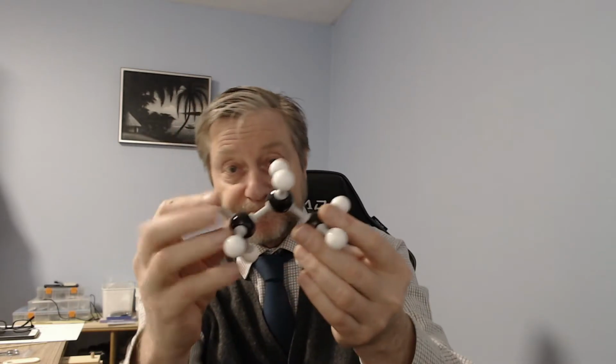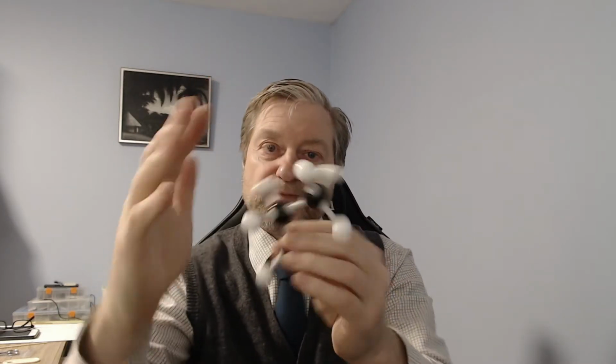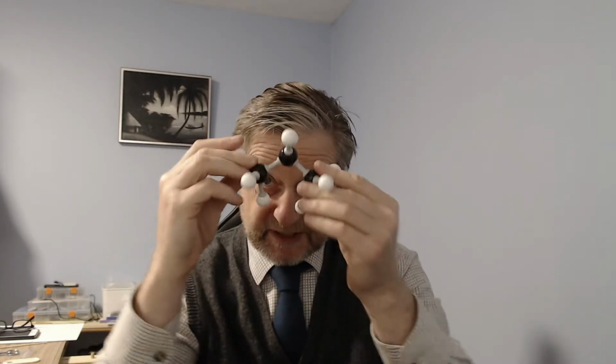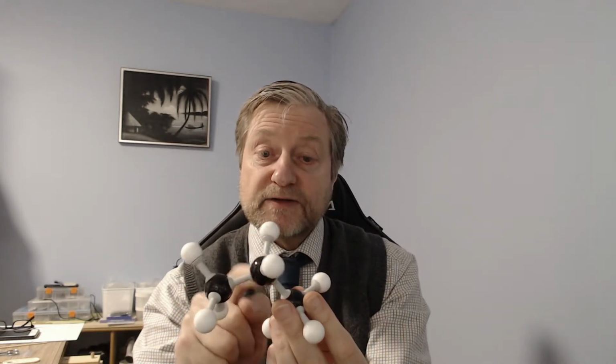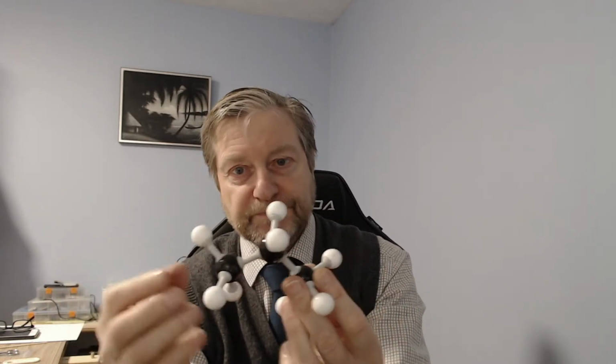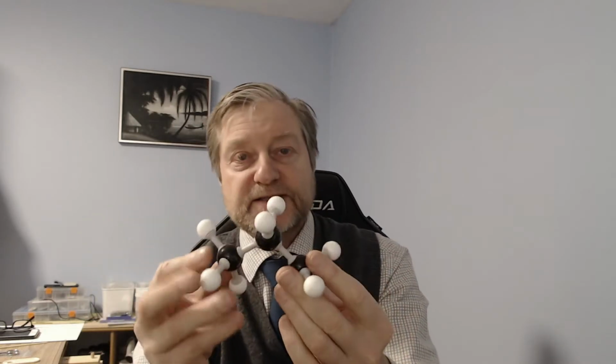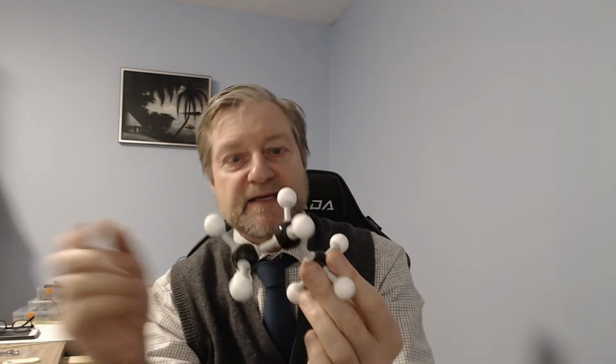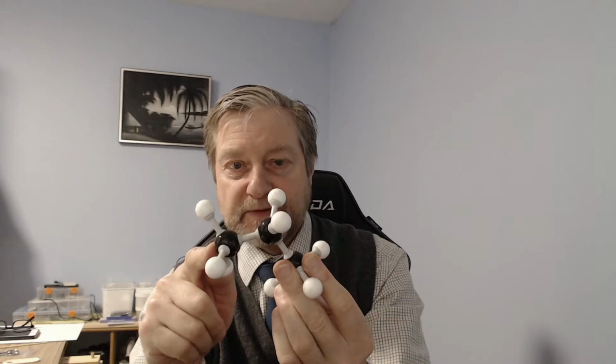As you can see, all single bonds, no room for any more hydrogen in this molecule. It's saturated and it's got 3 carbons, which gets the prefix PROP. It's an alkane, so it gets the suffix ANE. So this is propane.